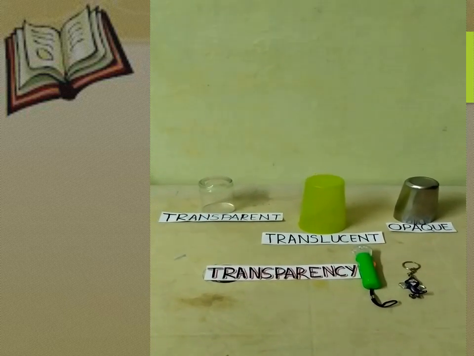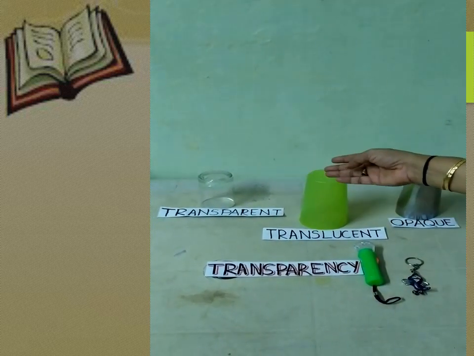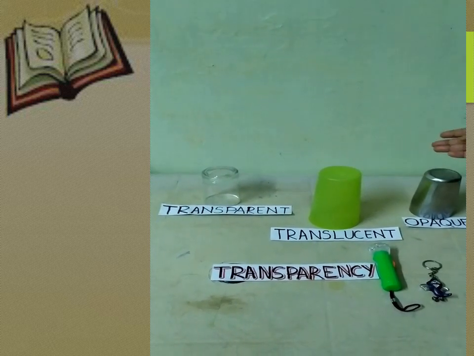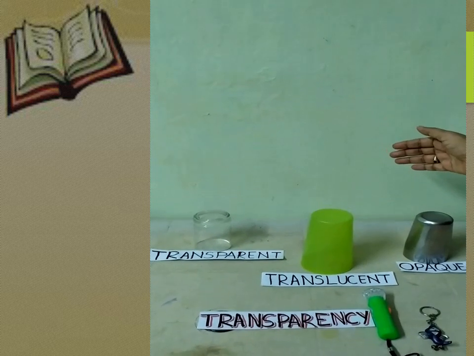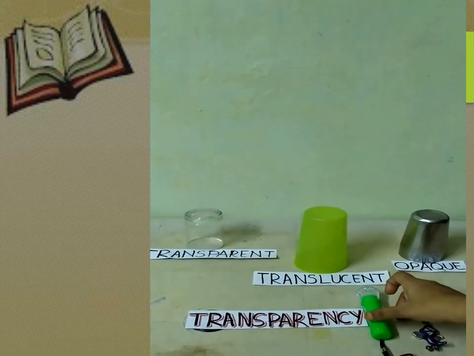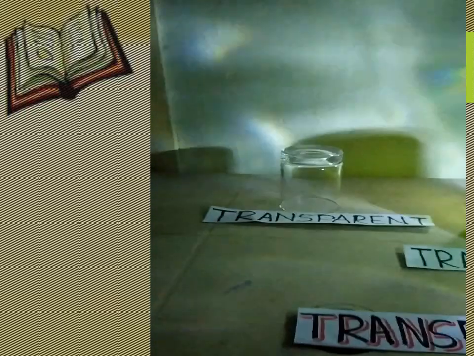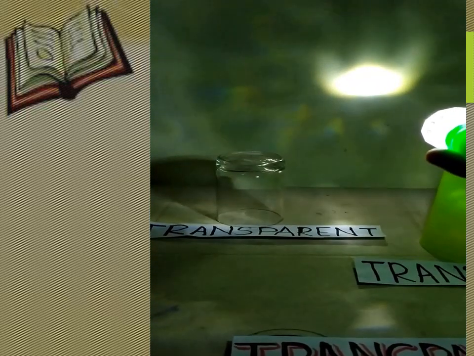For doing this activity, we need a torch, a hanging object, and 3 different materials, that is one made out of glass, the other one colored plastic, and the last one with metal. And you need a wall or any other blank object which will act as a screen. We will check how light passes through the different objects.